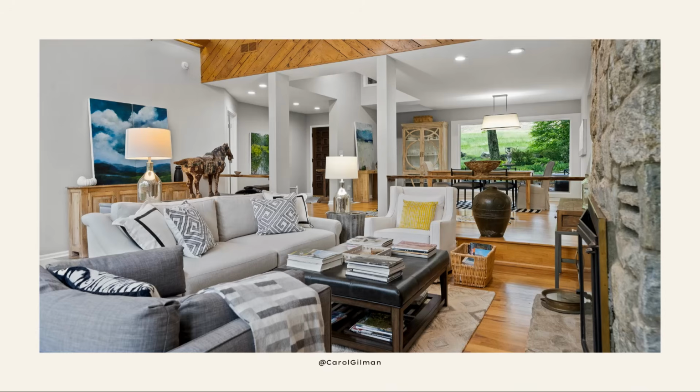And an easy way to interrupt a rhythm in a room where there's lots of repetition going on is to use patterns. This living room is a good example of that. On the sofa, they are using some patterned pillows and even a patterned throw blanket. And just by using a pattern, it interrupts things just a little bit and makes that room a little bit more interesting.